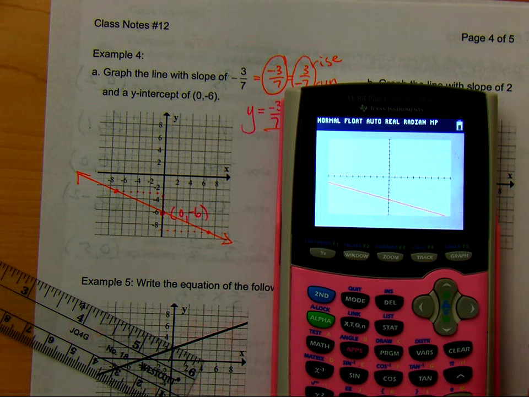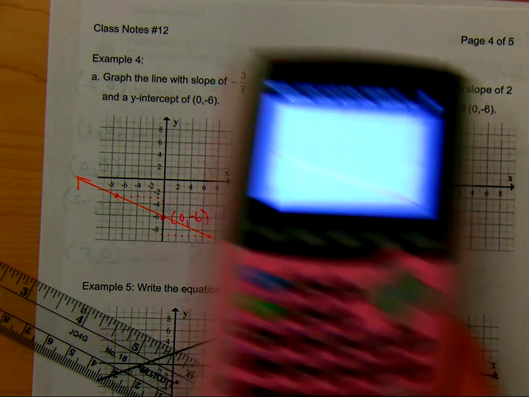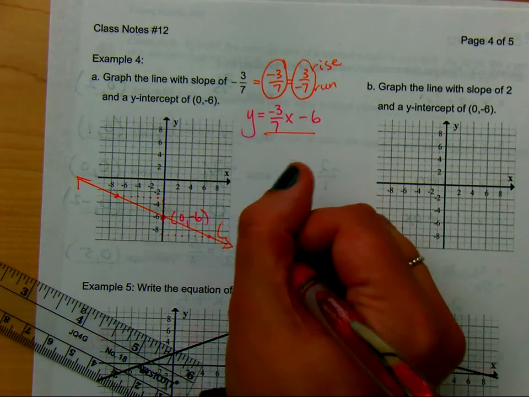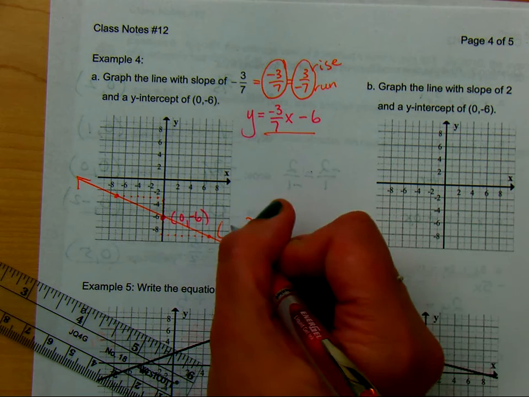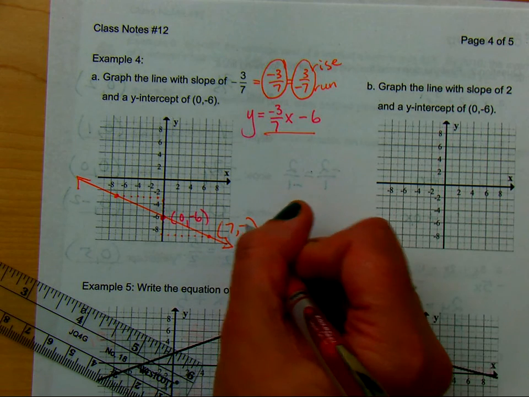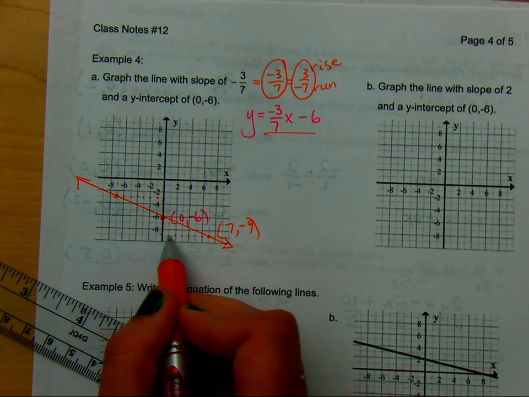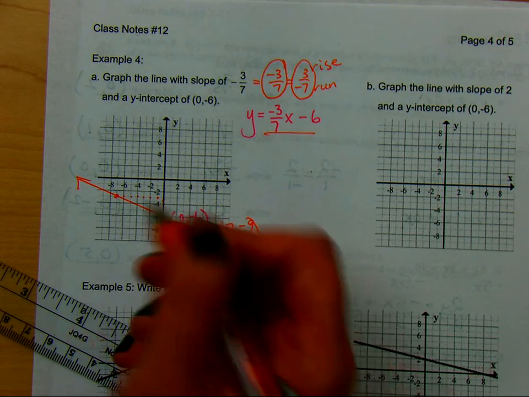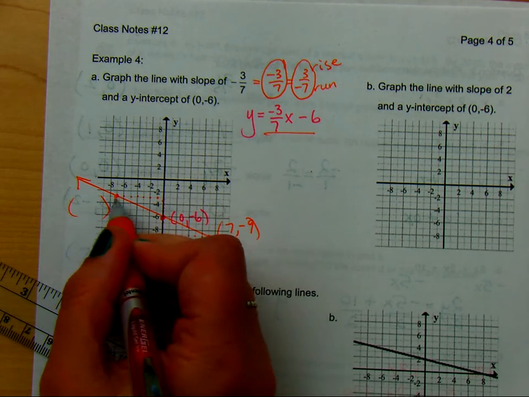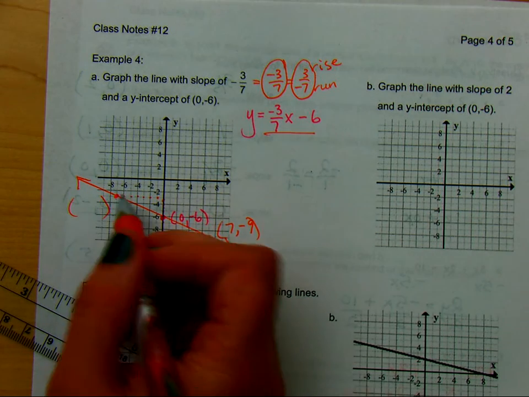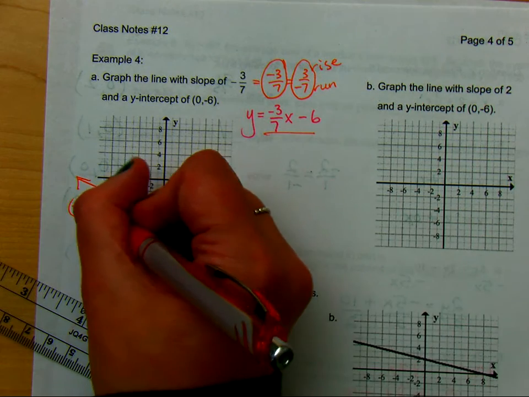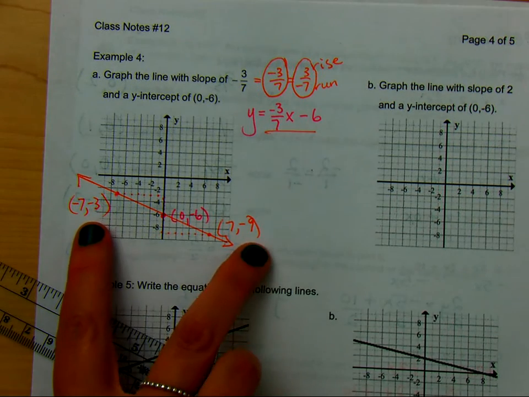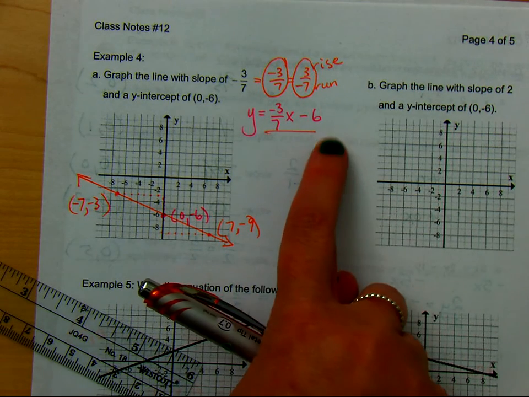Another way you could check it, if you didn't have a graphing calculator, you could take a point. Now, what's the ordered pair of this point right here? Can anyone tell? 7, negative 9. Close. It had to be 7 because remember I ran 7, right? Who can tell me what the ordered pair of this point is? Negative 7, negative 3. Any one of those points, if you plug it into the equation, it will work.